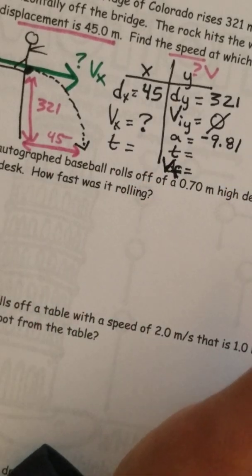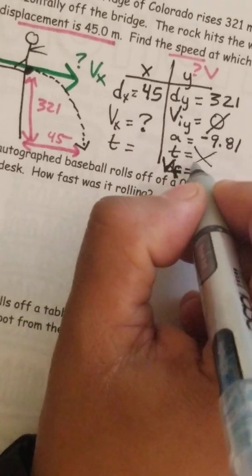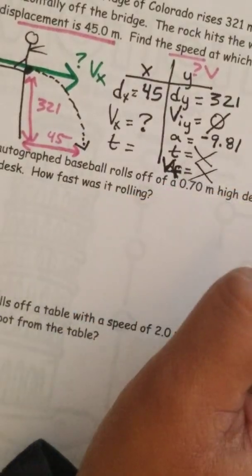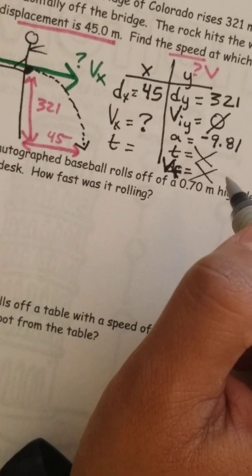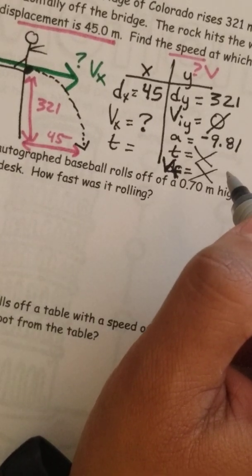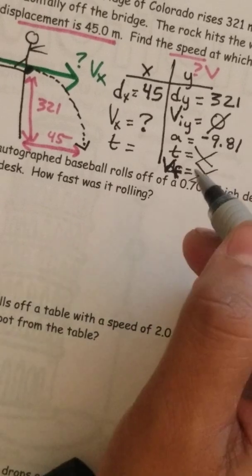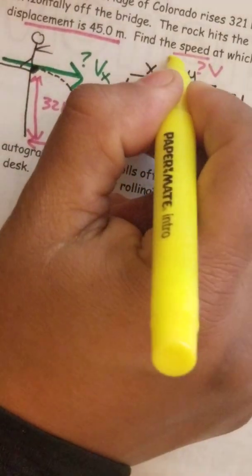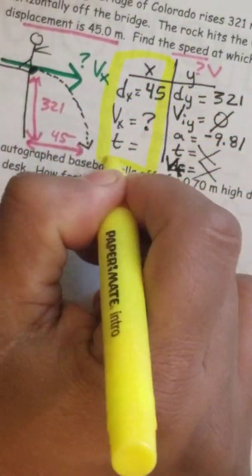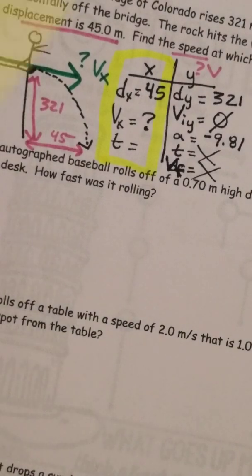There we go. Did they give me the t? No, they did not. Did they give me the vf? No, they did not. Now, this t-chart helps me out because I never know if it's going to be a 2-step problem or what. So I always do a t-chart. Now, I can stop and I can see, what am I truly looking for? Am I looking for the x component or the y component? I'm looking for the x component side.